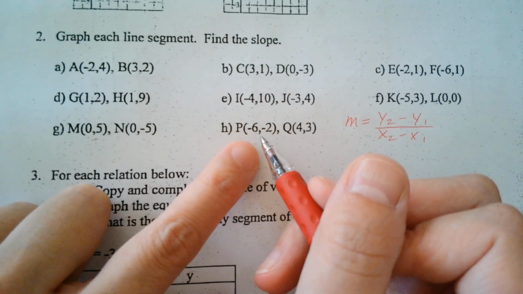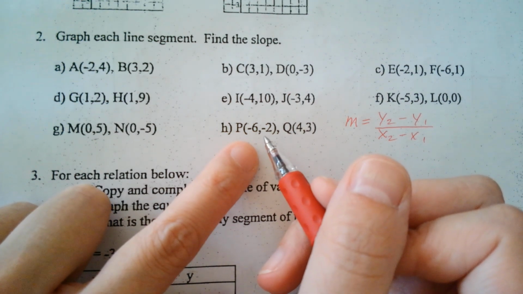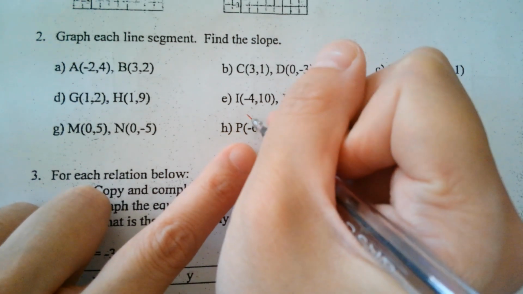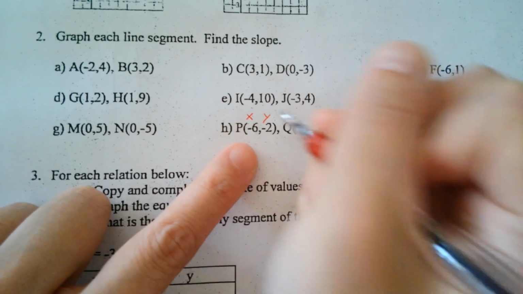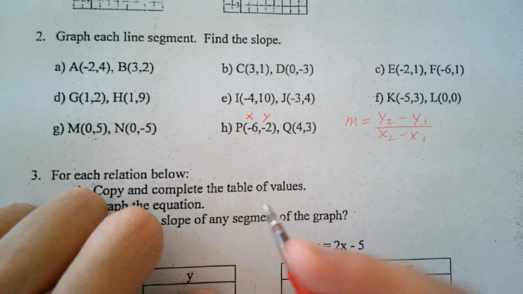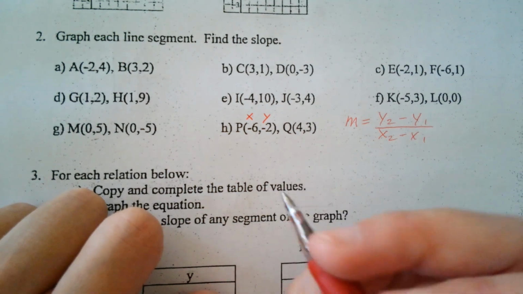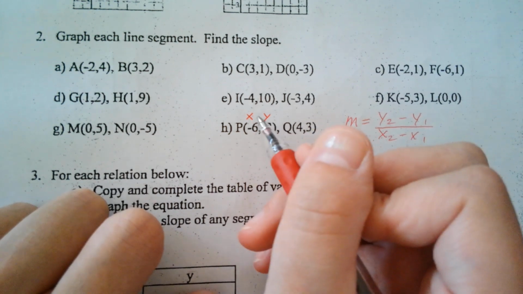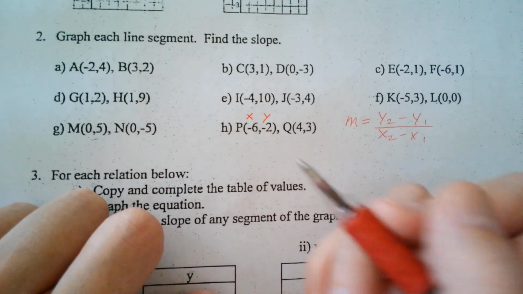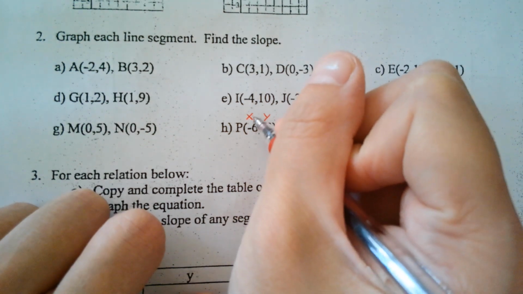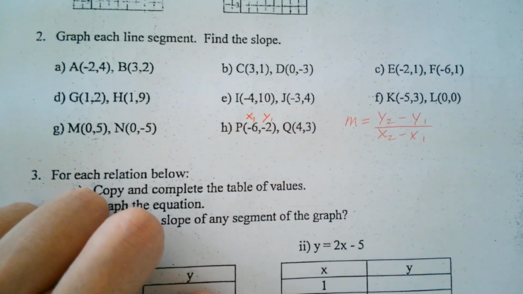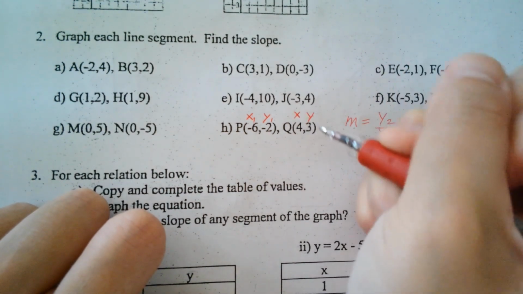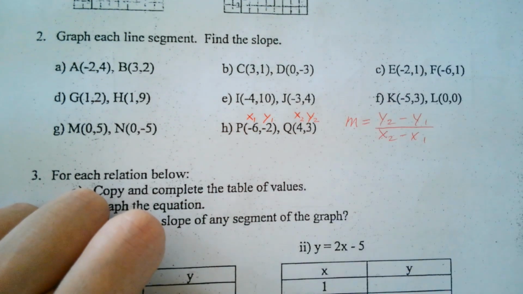What comes first in the alphabet? X or Y? Sing the alphabet song if you need. X always comes before Y. If you need to, sing the song on the test. MNOPQRSTUVW X, Y, and Z. That's how I teach my students the order, because they always mix it up. So X always comes before Y in the alphabet song. This is my first point, so this is X1, Y1. This is my second point, so X2, Y2.